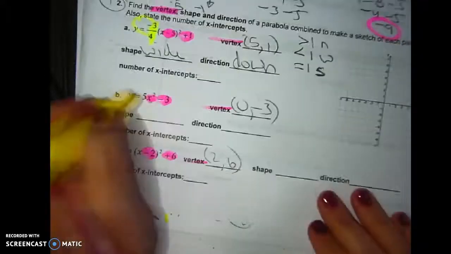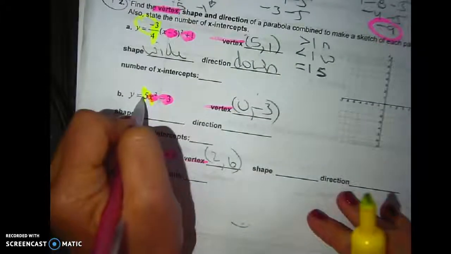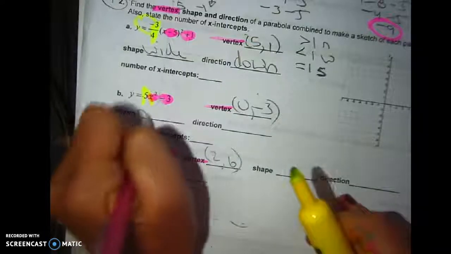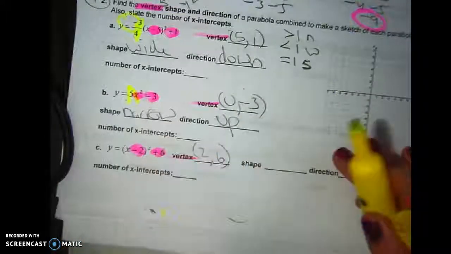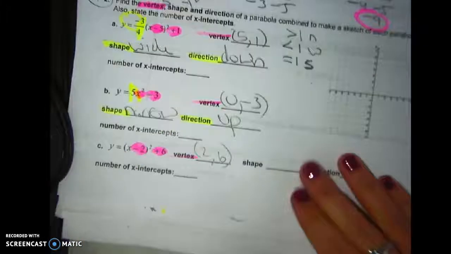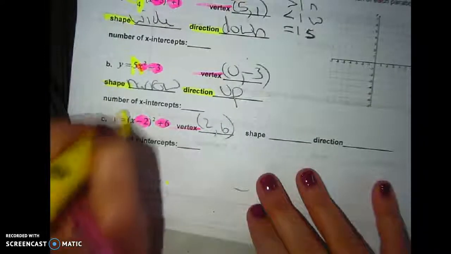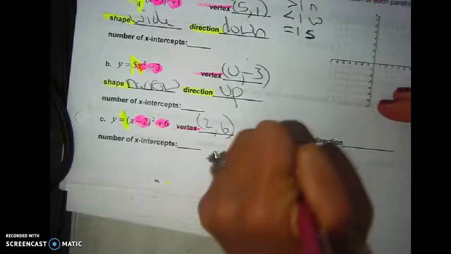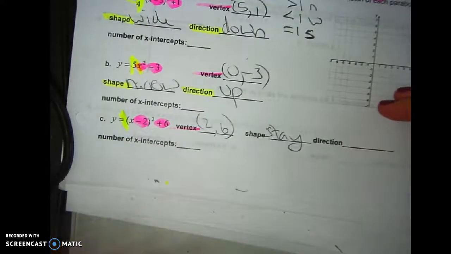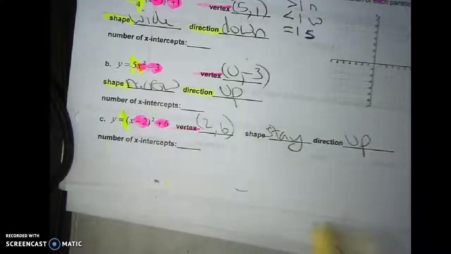Next one. I see the 5. 5 is bigger than 1, so it's narrow. The 5 is positive, so it's going up. Let me put that in yellow so you know how they relate to each other. Last one. Well, there's no number in front. That means it's equal to 1, so it stays. That positive imaginary 1 is positive, so it goes up.